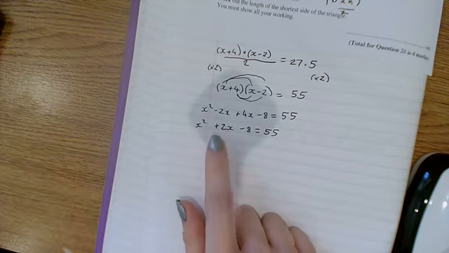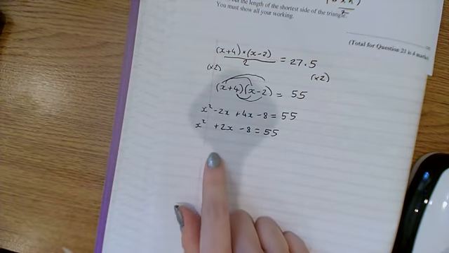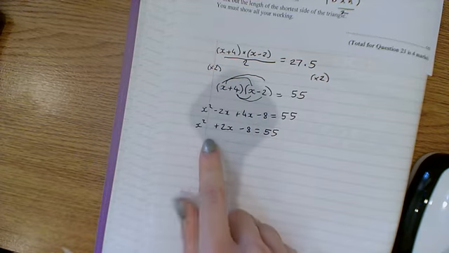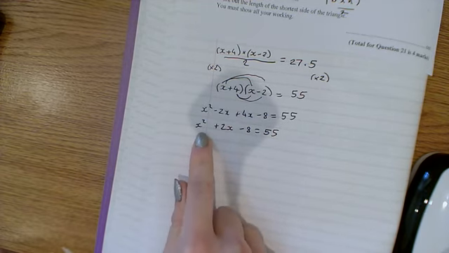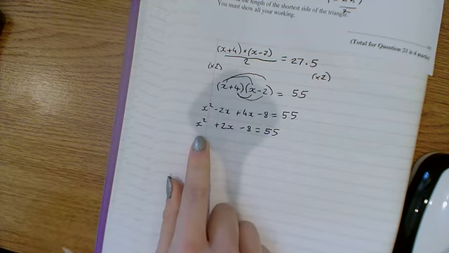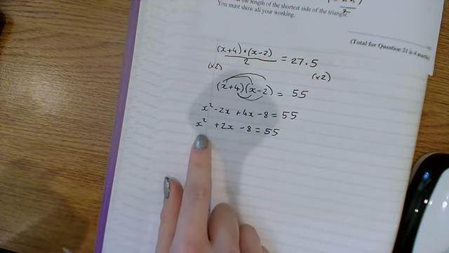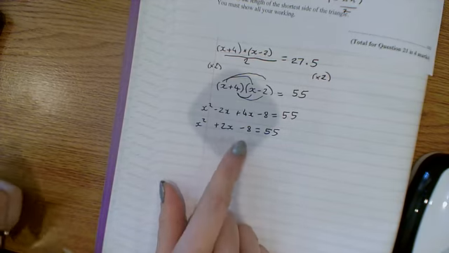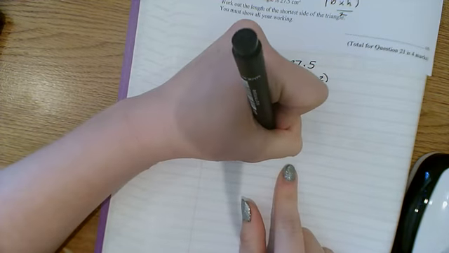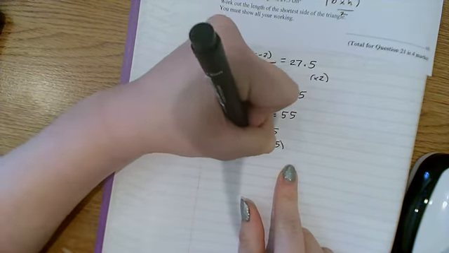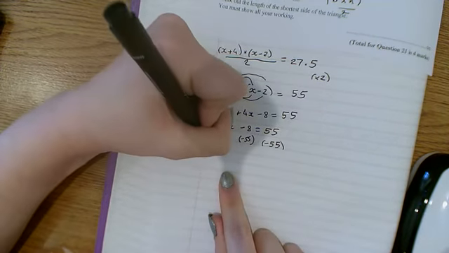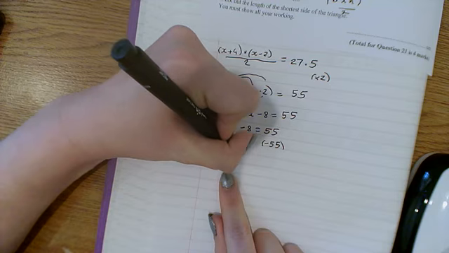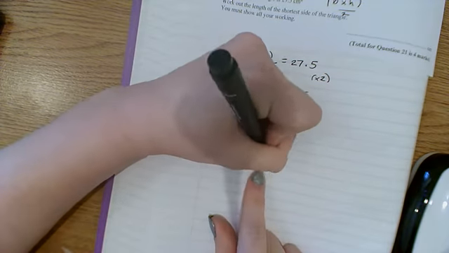Now this is what type of equation? This is a quadratic equation, and it's a quadratic equation because it's got an x squared in. So when you have a quadratic equation, it needs to be equal to what in order to solve it? It needs to be equal to 0. So to make it equal to 0, I subtract 55 from both sides. And in doing so, I get x squared plus 2x minus 63 equals 0.